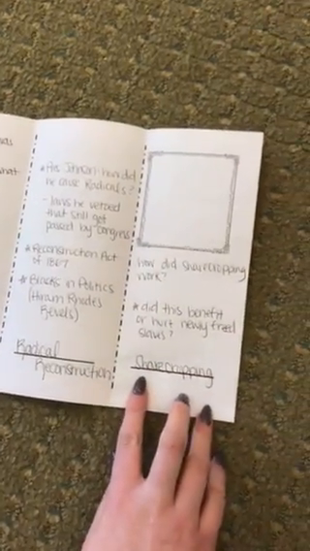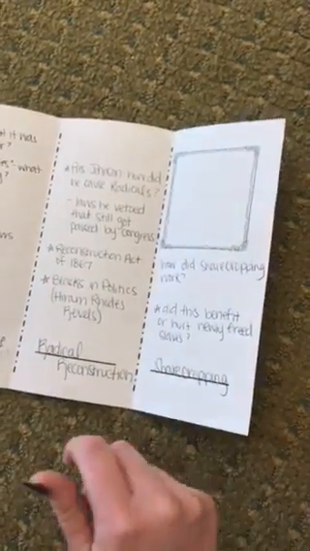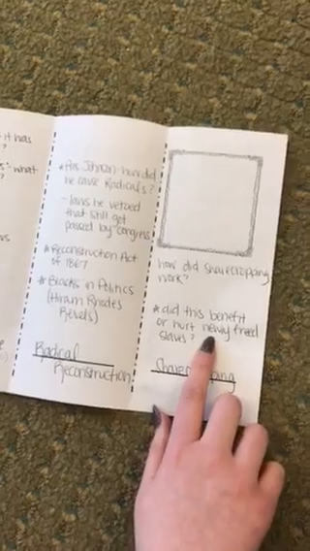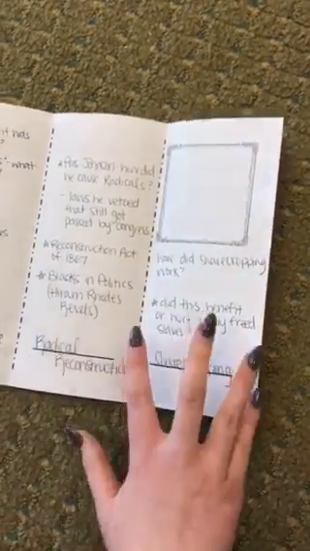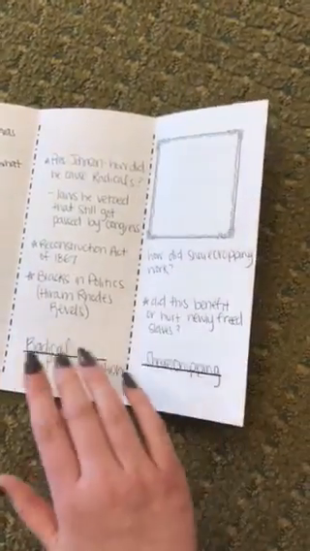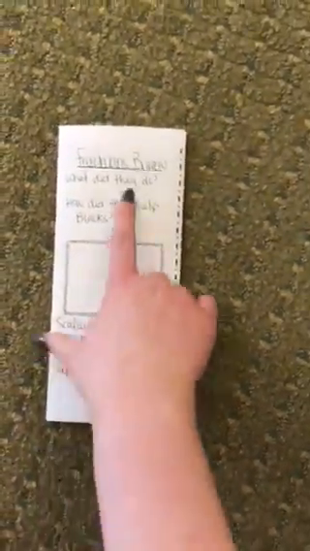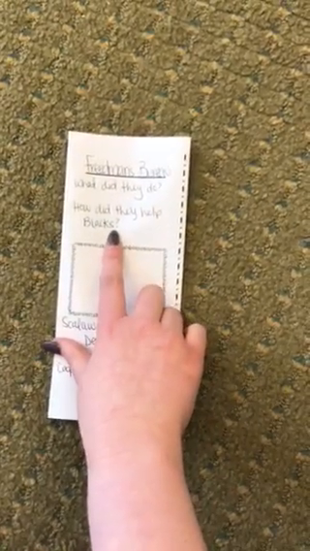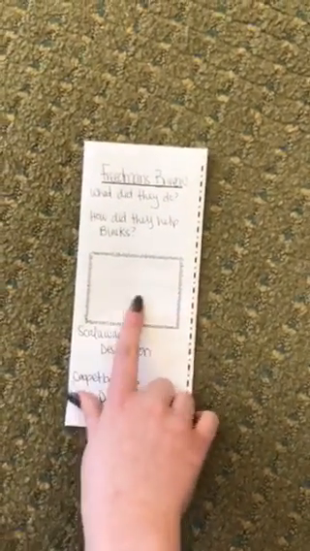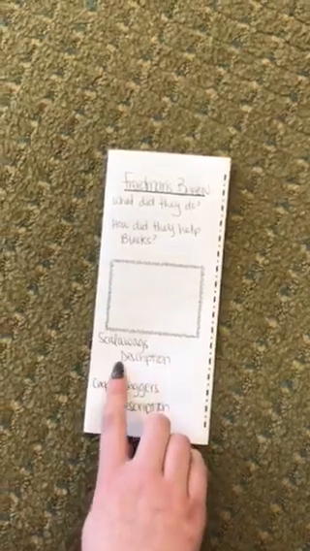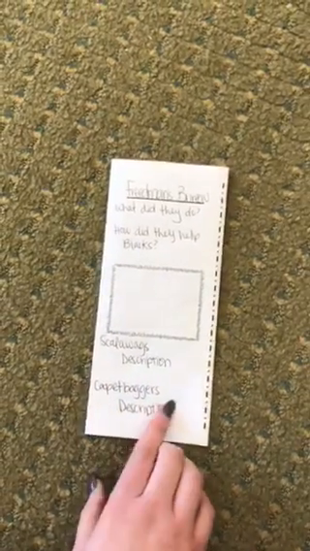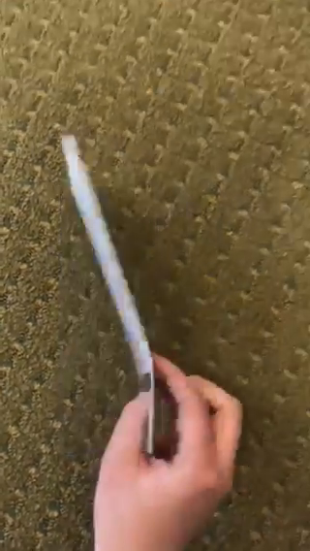Okay, then on this one, which is on the back of your Reconstruction Amendments, you'll have the sharecropping title. You'll say, how did sharecropping work? And did this benefit or hurt newly freed slaves? And that'll be just your opinion, but it needs to be backed by fact. Okay, so then on the very back, you will have the Freedmen's Bureau, what did they do and how did they help blacks? And then you'll have a picture, and then scalawags, their description, what they were, and carpetbaggers and what they did and what they were.